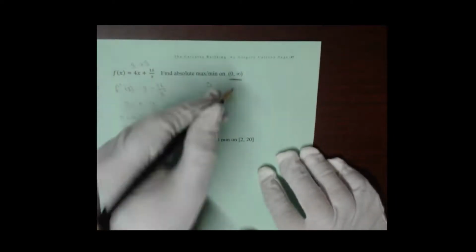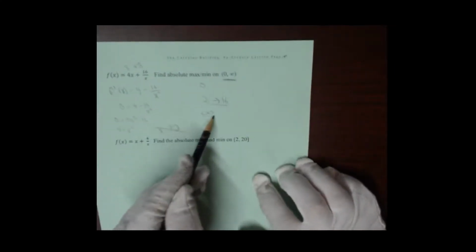All right. Well, first off, let's plug in 2 and see what we get. When I plug in 2, I get 8 here plus 8. So 2 goes to 16 in my function. So that's either a maximum or a minimum. Let's see what happens at infinity and 0.